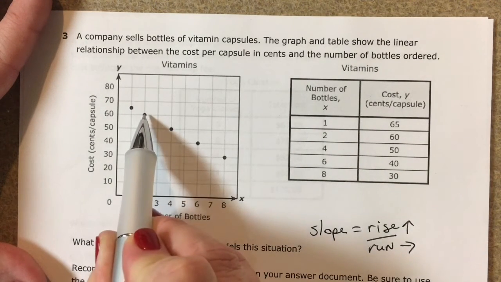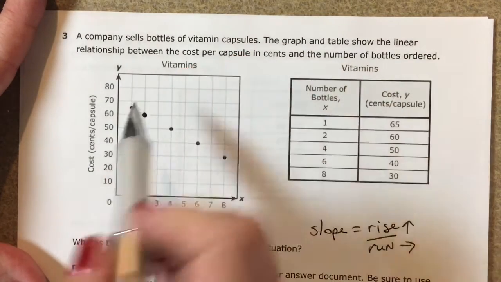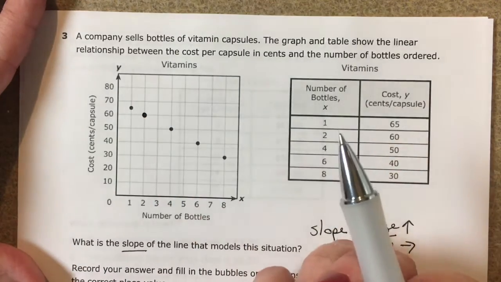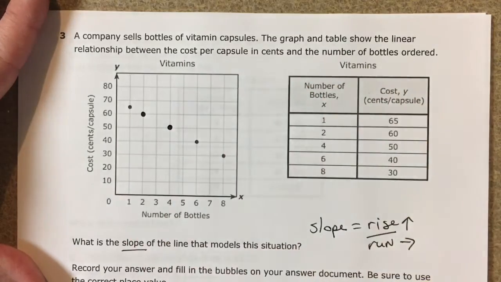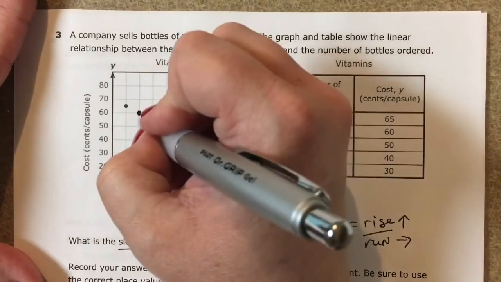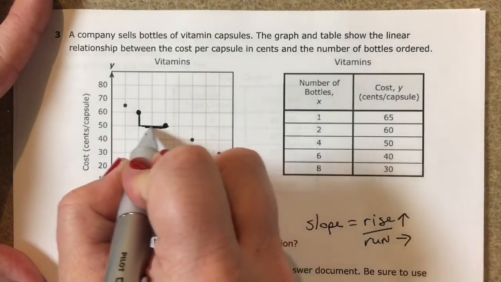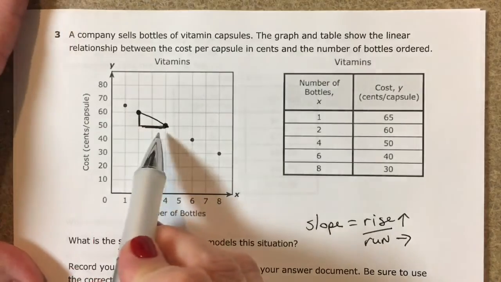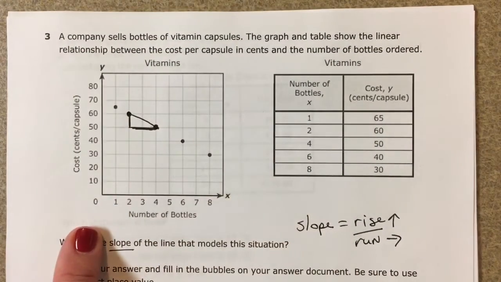So at 2 and 60, that's a great point. I wouldn't pick this one because that's about 65, but I'm not exactly sure. Okay, 4 and 50, that's a nice perfect point. Make your triangle. You've done this a million times. How many up, how many over? Rise over run. But look and see what you're counting by each time.